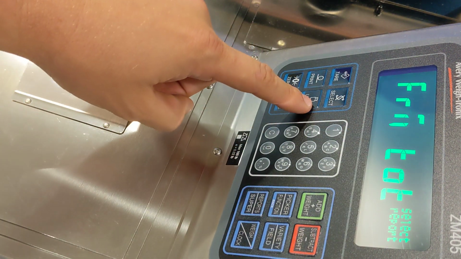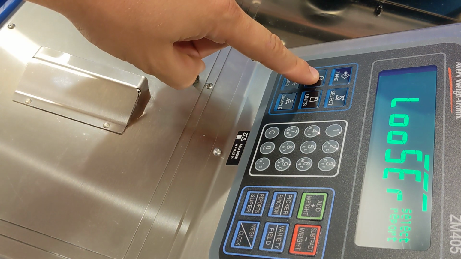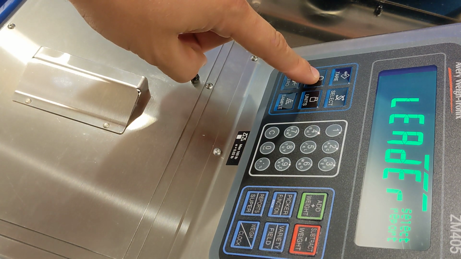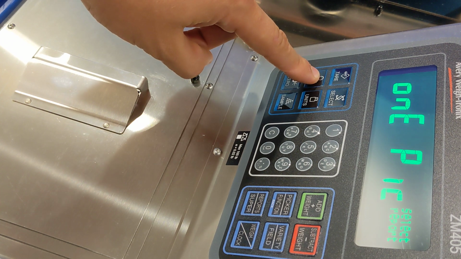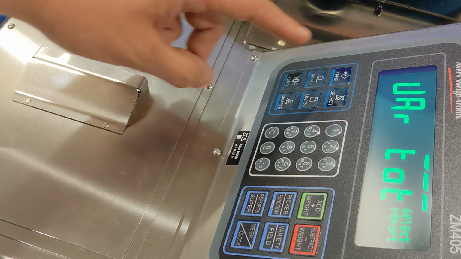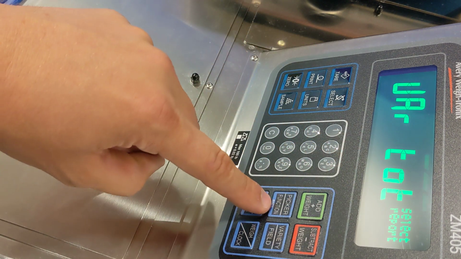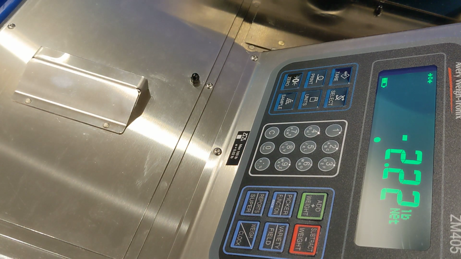If you notice, there is a reports button here, and when pressed once, it brings you to a list of reports. Pressing the units button or the print button will allow you to select through these same reports that the control codes print. So if you lose a badge, you can always go and navigate through these reports to find what you're looking for. If you'd like to get out of this, simply press the back button once, and you're back to the regular weighing mode.